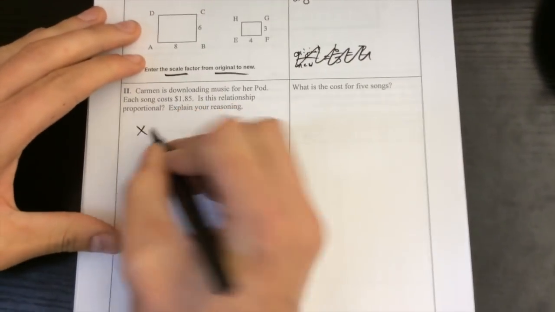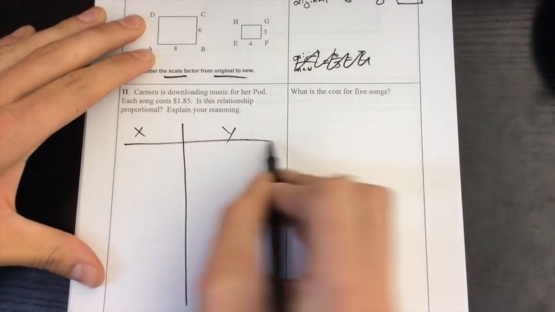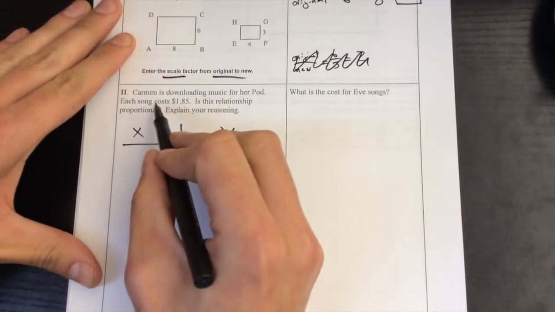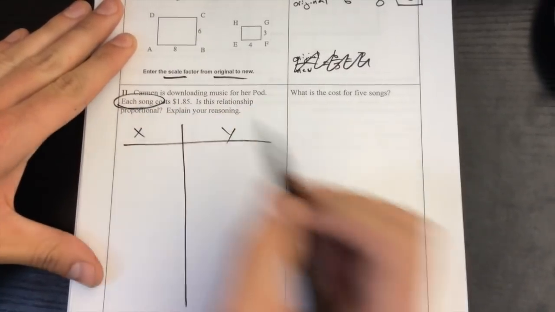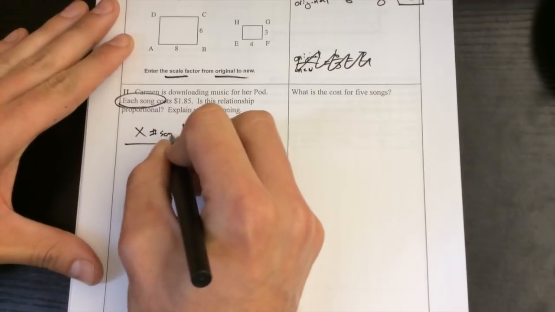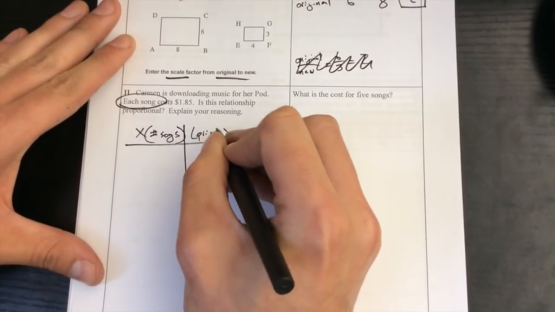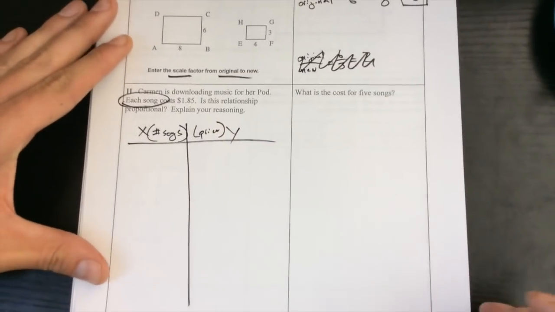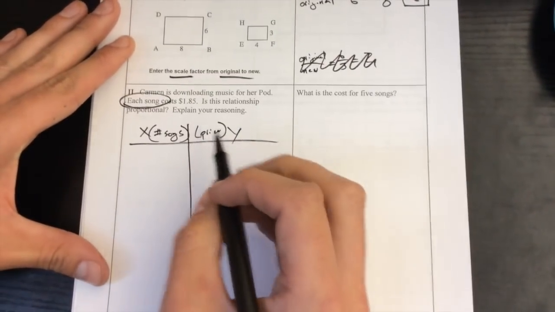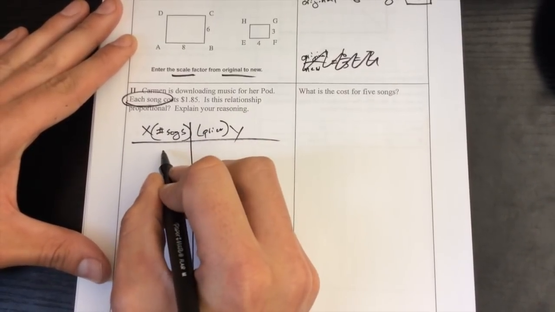In this case, we have an x and a y. My x is my number of songs. This "each song" part has it kind of hidden in there. So this is the number of songs, and the y is the price. The first thing with a proportional relationship is it needs to start at 0, 0.